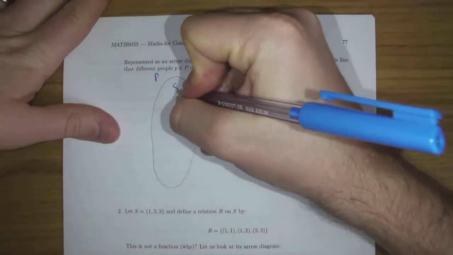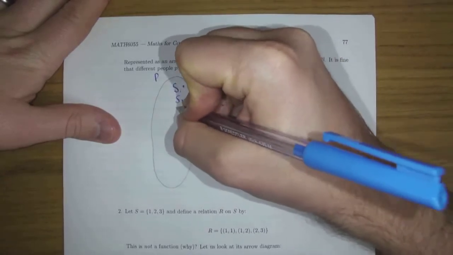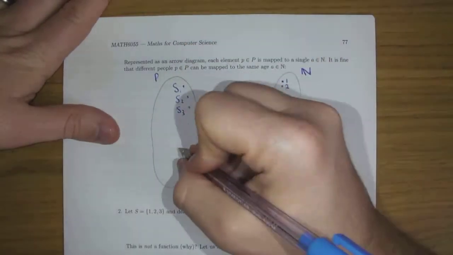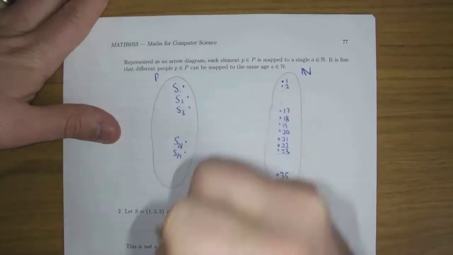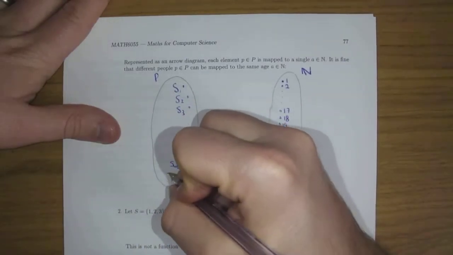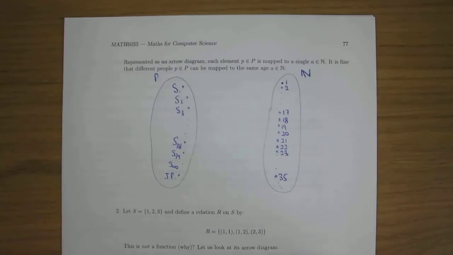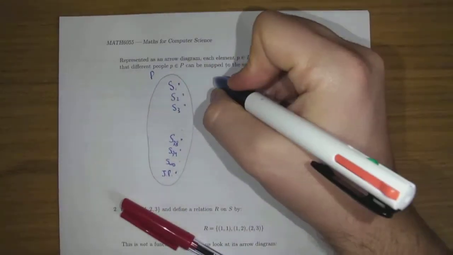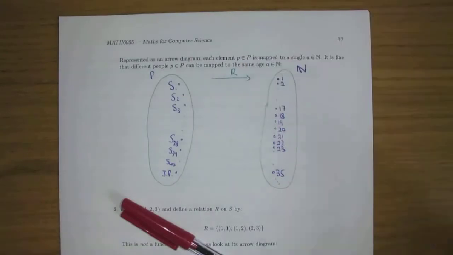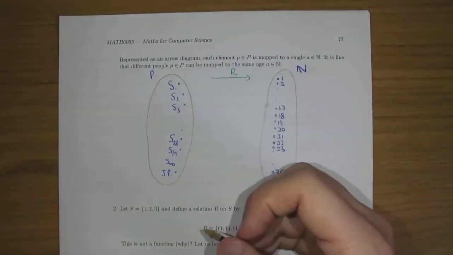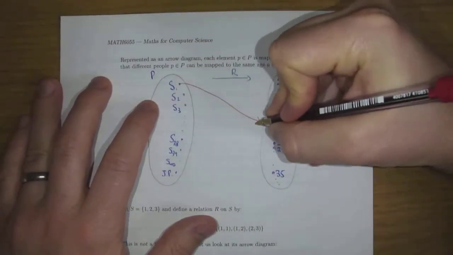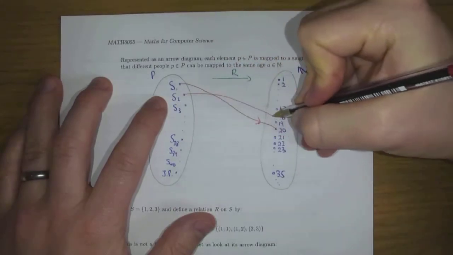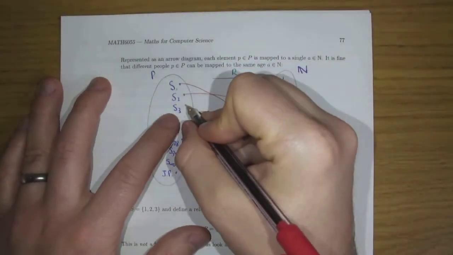And P, now we're going to say there's 40 students. So student 1, student 2, student 3, dot, dot, dot. We obviously won't list everyone. Student, say, 38, student 39, student 40, and myself. So the age function here, actually we've called it OR, which isn't a great name for it, but there we go. So let's say student 1 maybe is 20. Student 2, let's say they're 18. Student 3, let's say they're 18 as well.